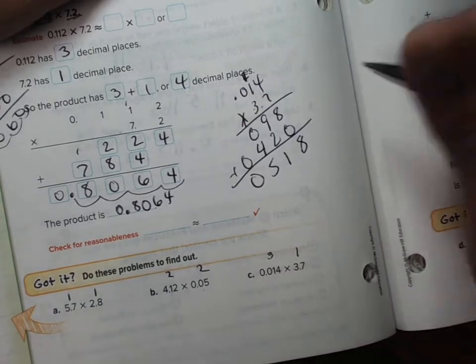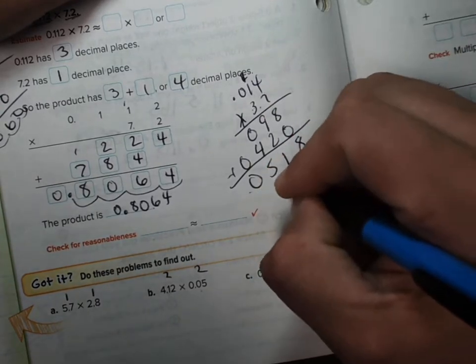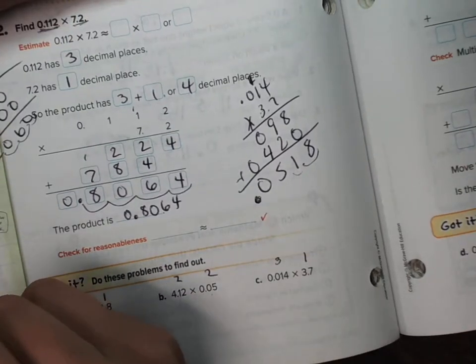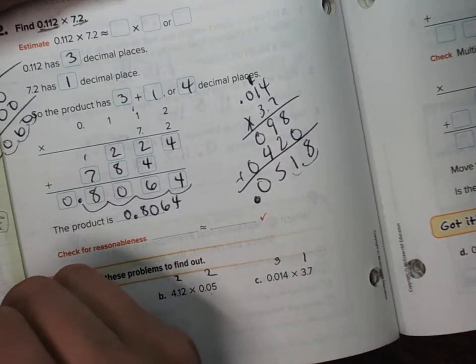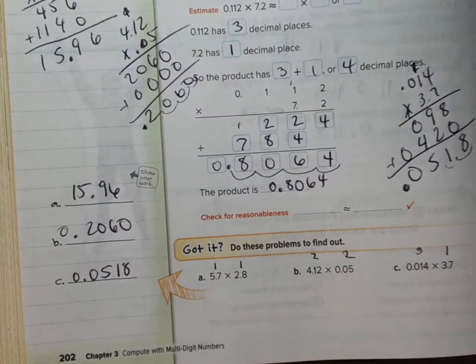Okay, we add those up. Now, I know I have to move it 4 times. So 1, 2, 3, 4. So my answer is, you can put a 0 in front of the decimal, but you don't have to, 518 10,000ths. Okay, so that's how A, B, and C work.